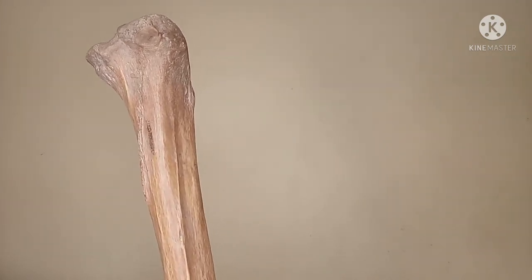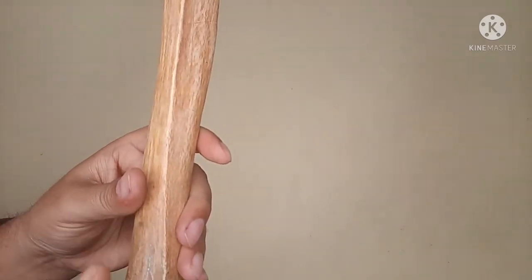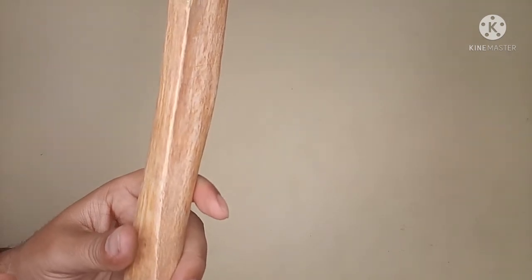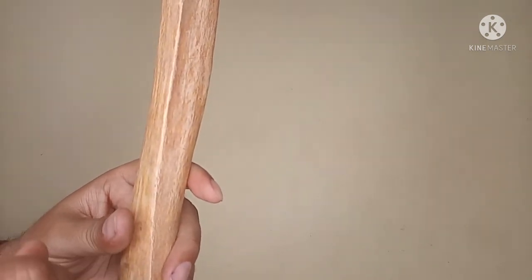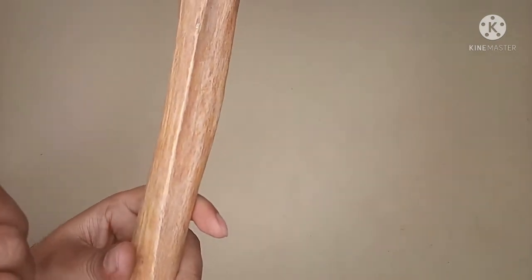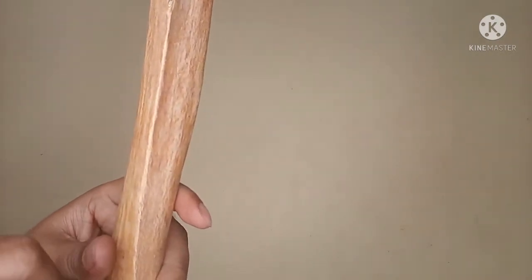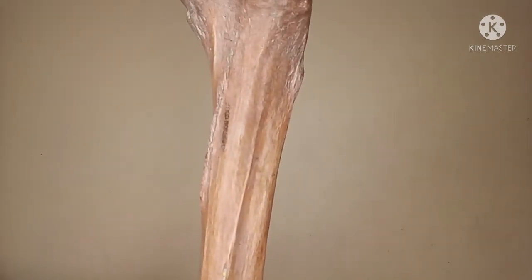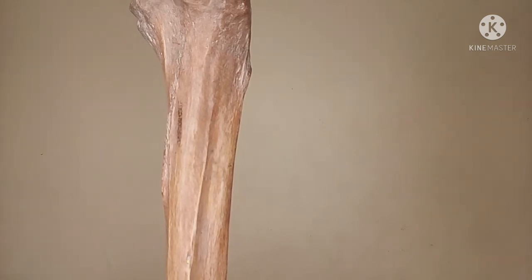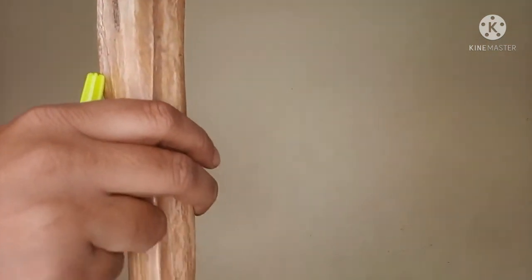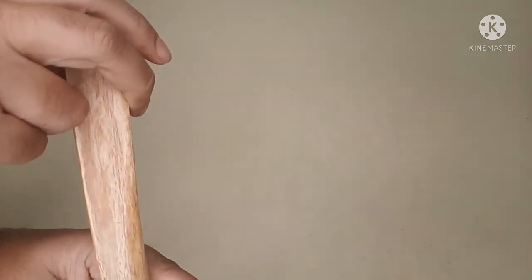The lowermost part of the posterior surface of the shaft and the posterior aspect of the lower end are related from the medial to lateral side to the tibialis posterior, which lies in the groove, then the flexor digitorum longus, then the posterior tibial artery, the tibial nerve and the flexor hallucis longus. The lower 1/3 of the medial surface of the shaft is crossed by the great saphenous vein.